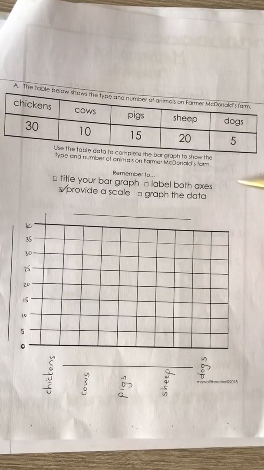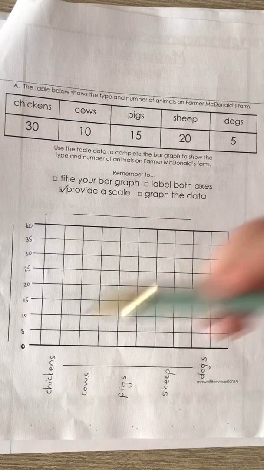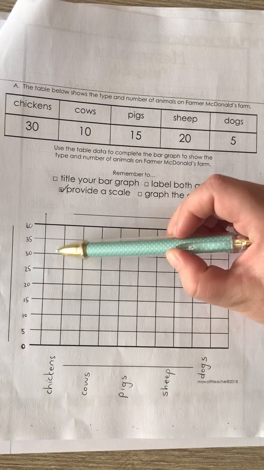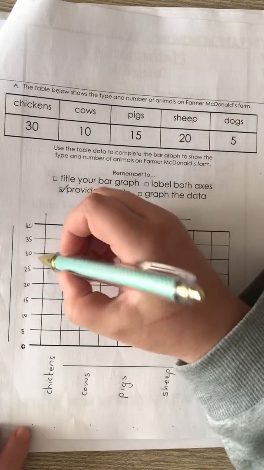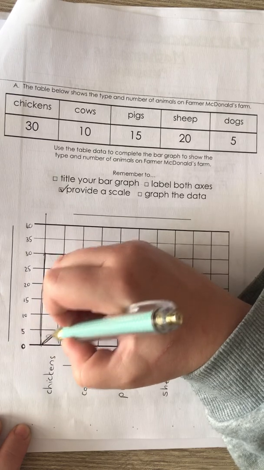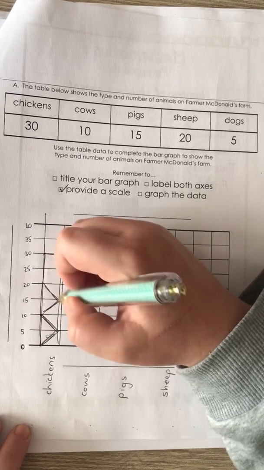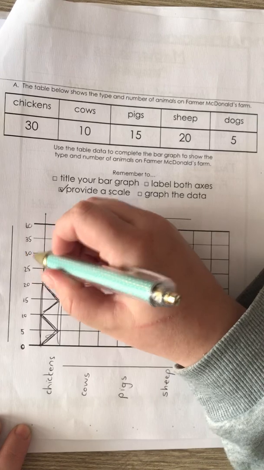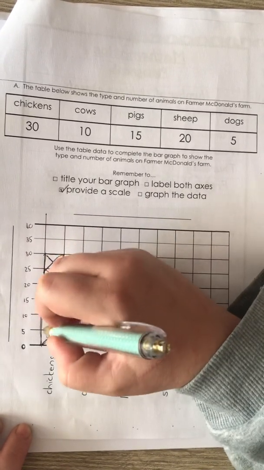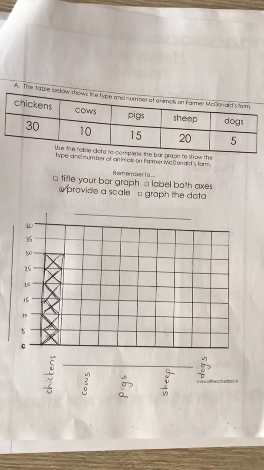And now you have to graph the data. How many chickens were there? 30. So color the chickens bar to the 30. I'm going to show you this one as well. Here's your example. Chickens, there were 30 chickens, so I go all the way up to the 30 with my graph. Ta-da.